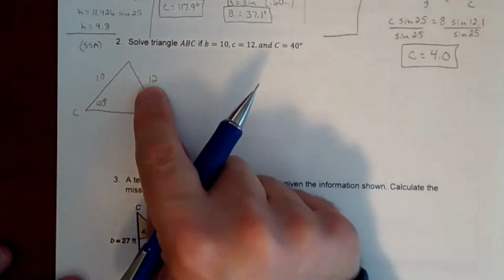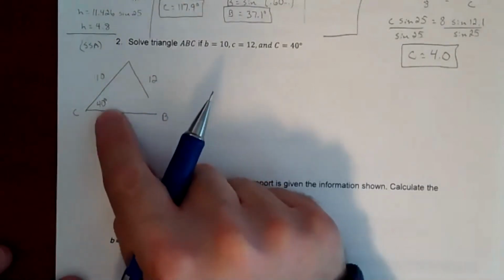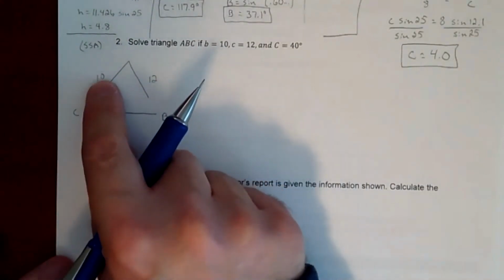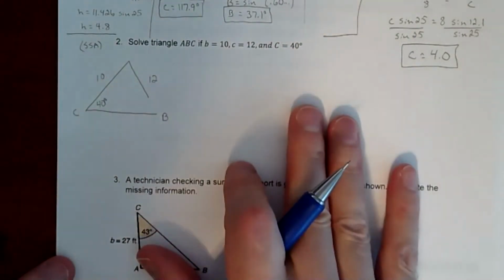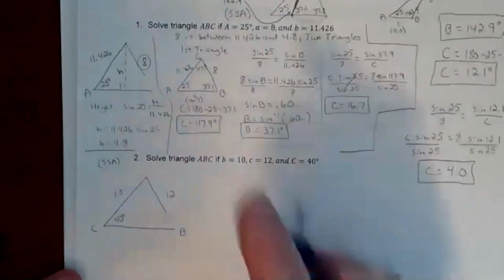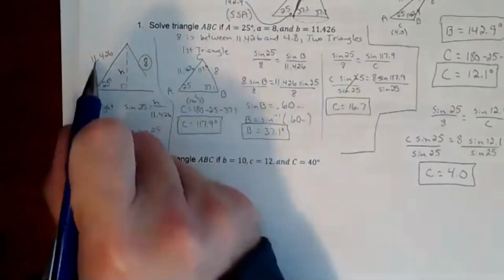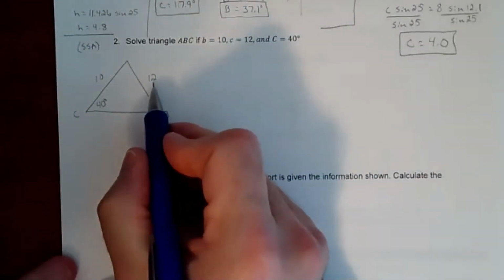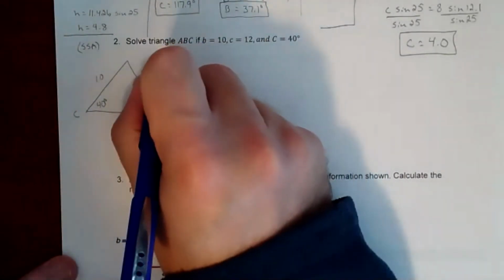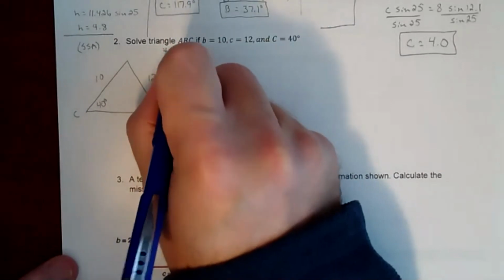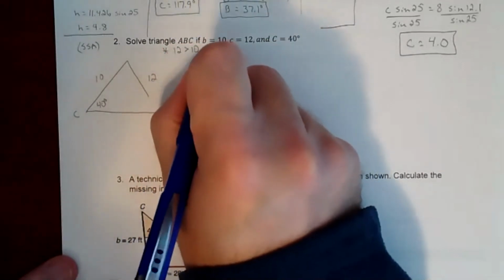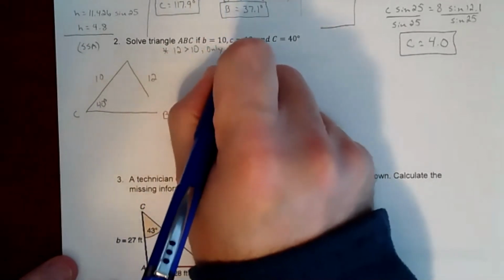So there's potential that this thing can swing, but it's the Goldilocks. 12 is bigger than 10. The Goldilocks is not happening. Remember that that piece needs to be in between these two values. And it's not going to be. So 12 is greater than 10. Only one triangle.